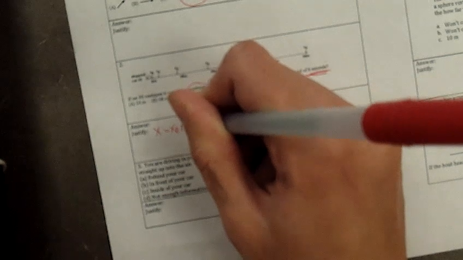X equals x0 plus v0 times t plus 1/2 at squared. We know v0 is 0, so this term goes away. x0 is equal to 0 as well, so that goes away, and we have x, which is 50, equals 1/2 times a times 5 squared.